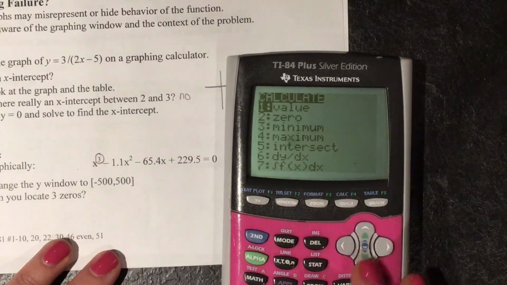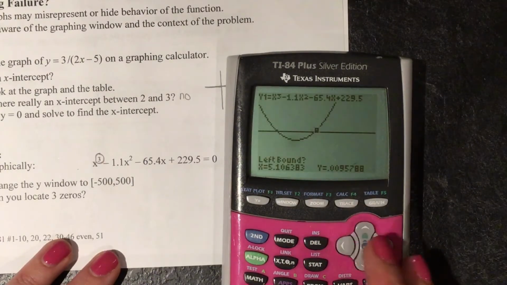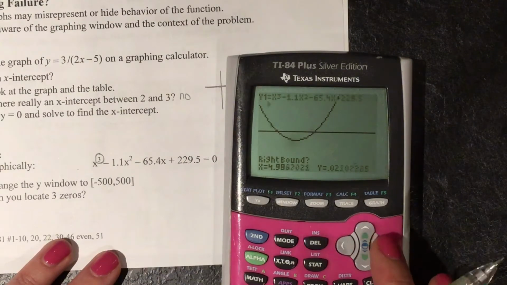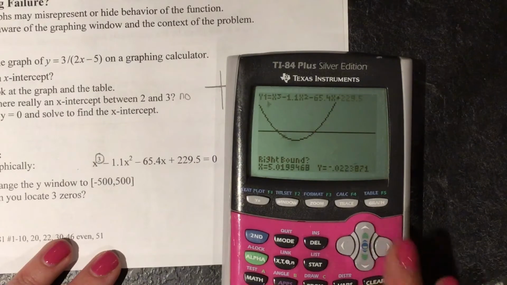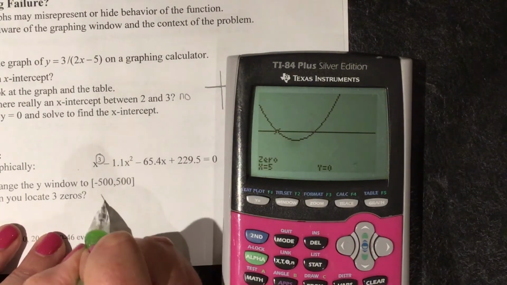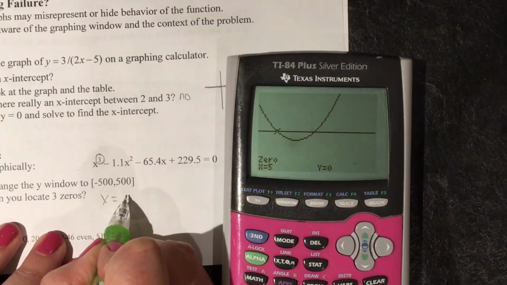And then I can still go to second calculate in this window, and I still want to get to the left bound. So I'm going to go over here to the left of the zero, hit enter, to the right of the zero, hit enter through guess, and I see that I have a zero at x equals 5.